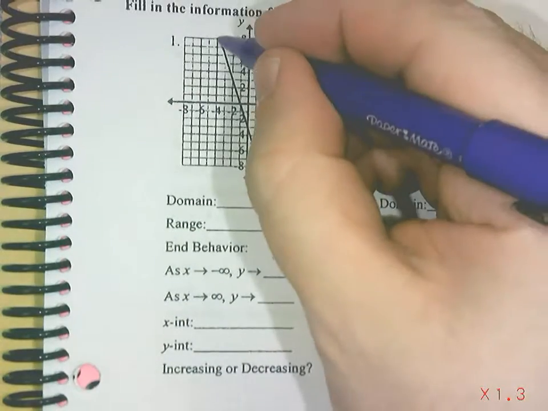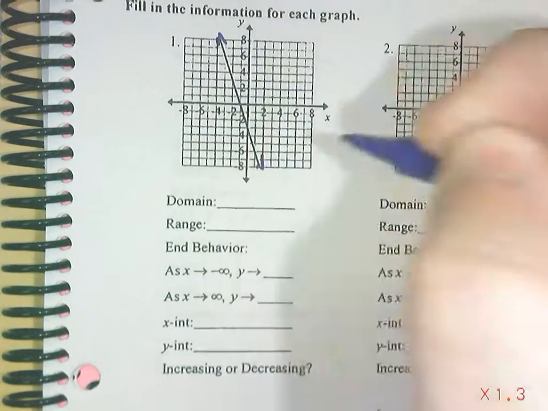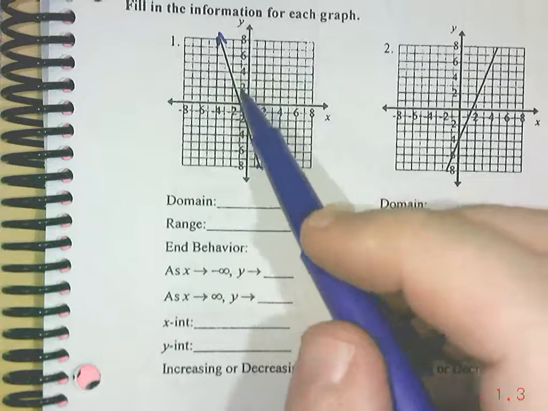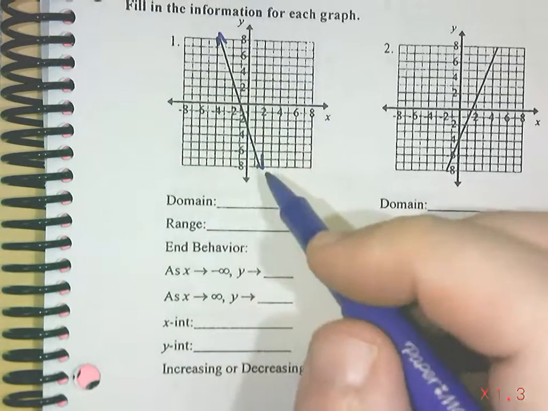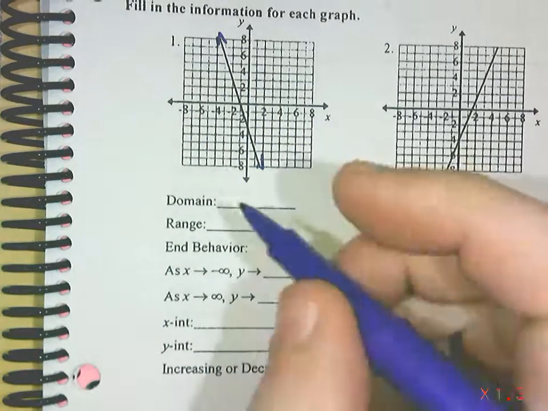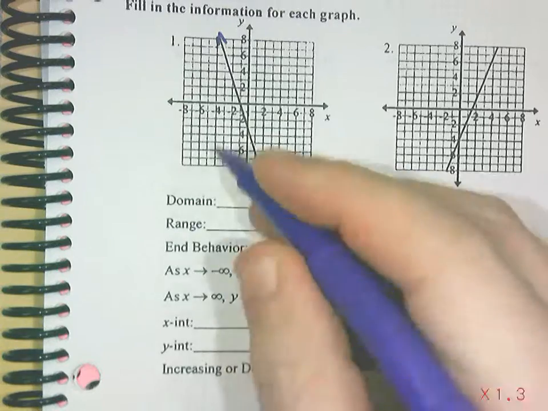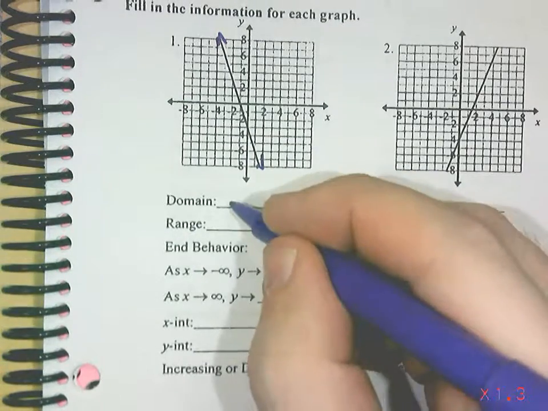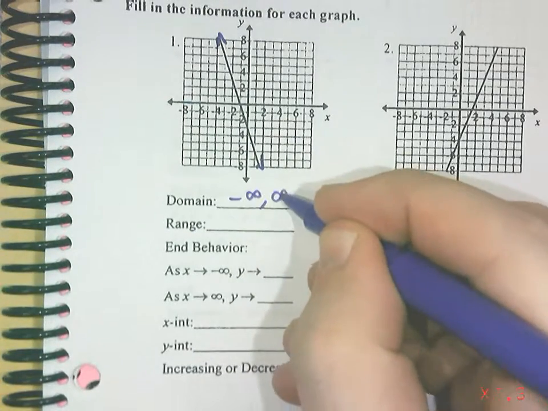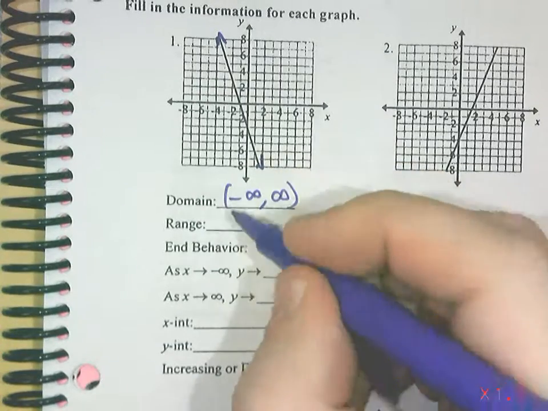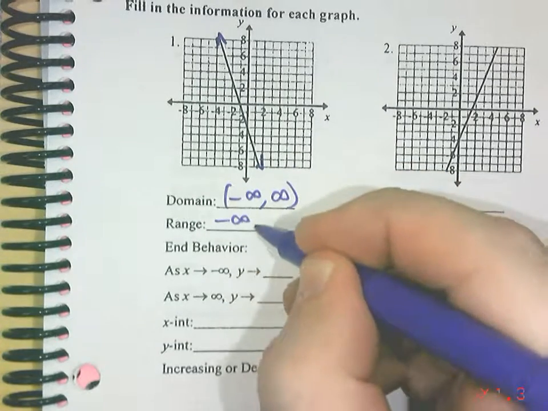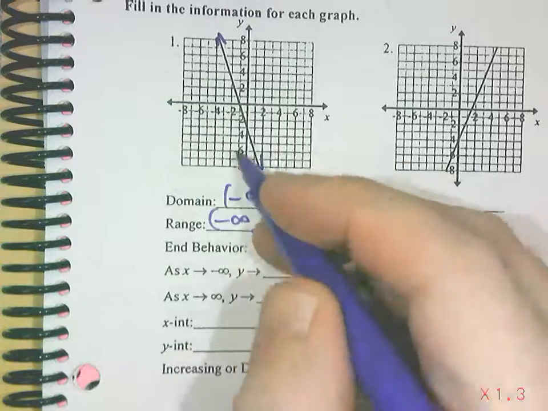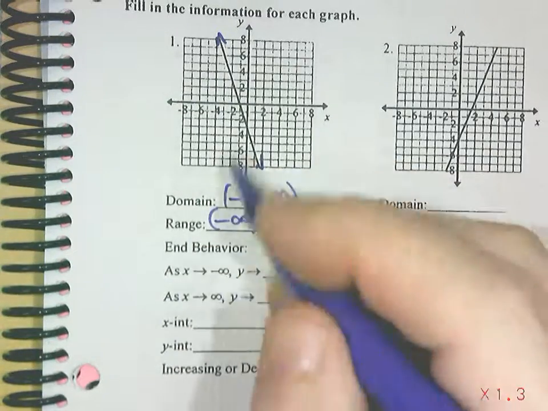So again, there should be arrows on the end of these lines here. These can mean they're going up to the left forever or down to the right forever. So the domain, as with pretty much any diagonal line, is going to be negative infinity to infinity. Range is also going to be the same, negative infinity to infinity. They go on forever, both left and right and up and down.